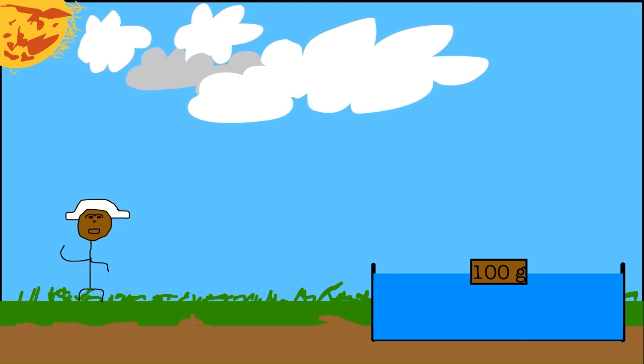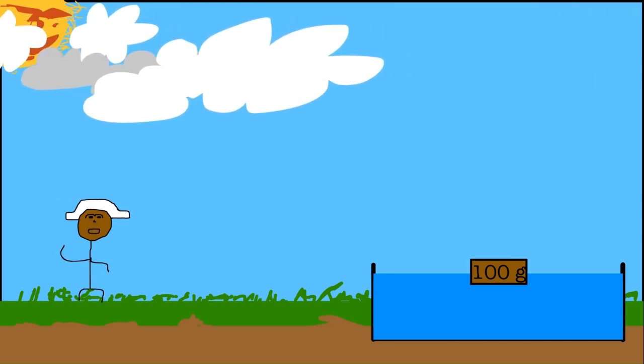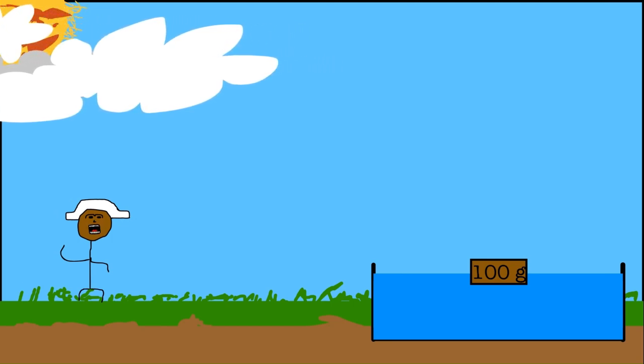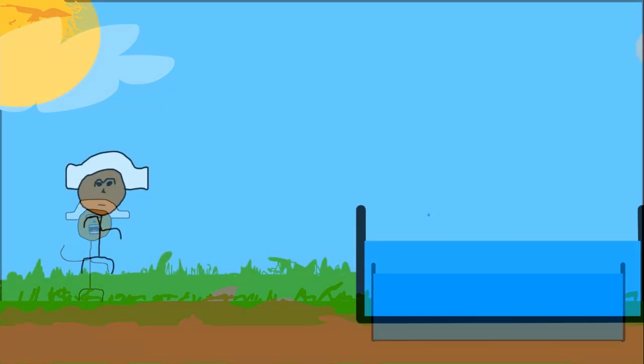Keep in mind that the entire volume of the object is not displaced when it's floating. In this case, the buoyant force is equal to the force exerted by gravity. Now the block will vanish. Now we can talk about the sinking block.